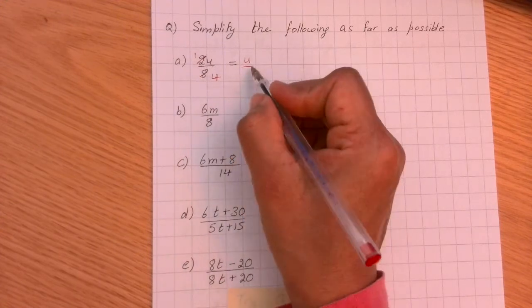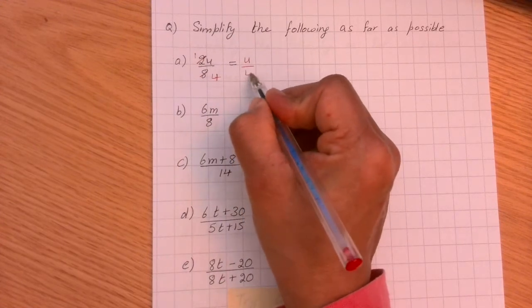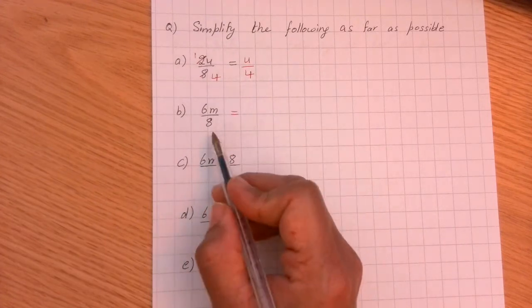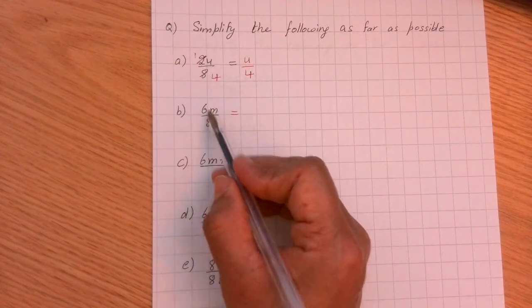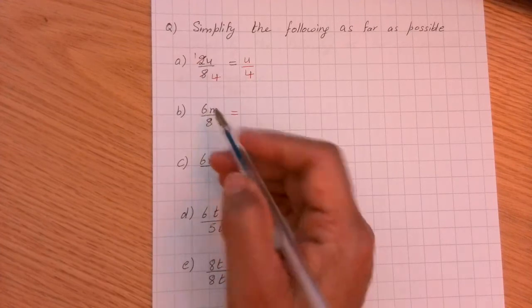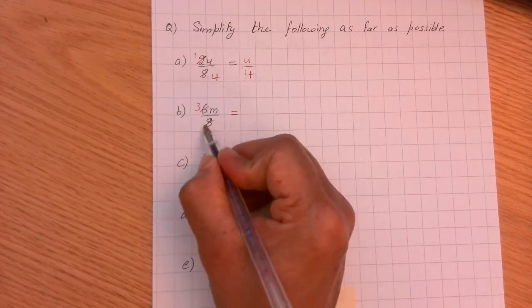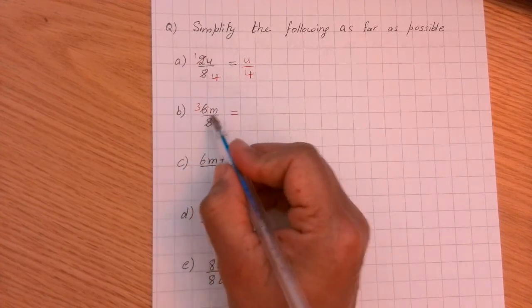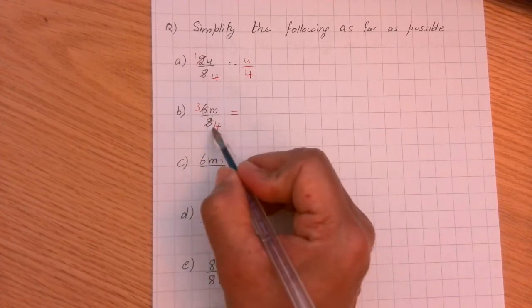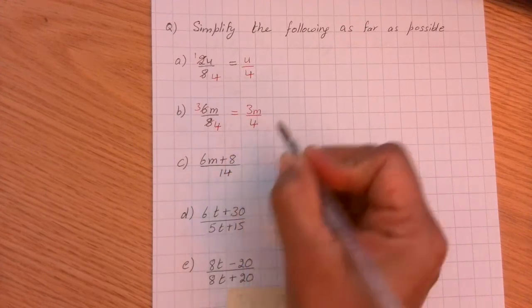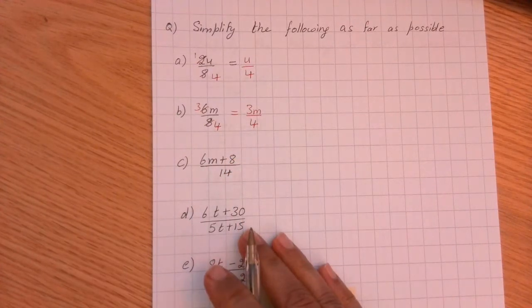Anything times by 1 is itself. So your answer is u over 4. Okay, let's have a look at this one. What is common in both of them? 2. Divide this by 2, you get 3. Divide this by 2, you get 4. So you have 3 times m over 4, which is 3m over 4. And that's my answer. Simplest form, okay?